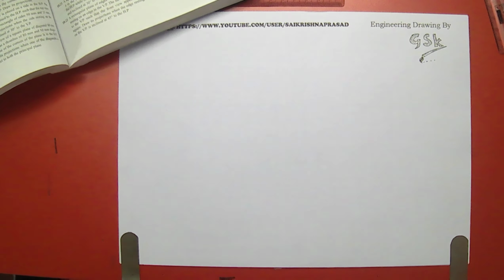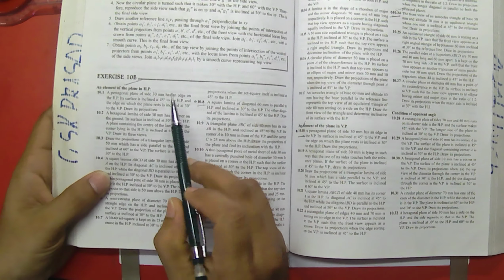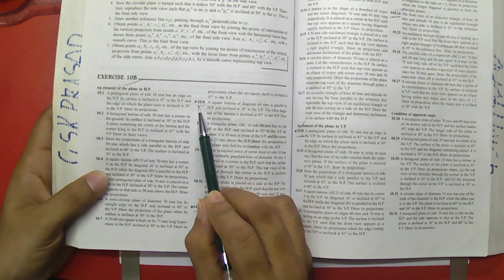Hello students, welcome back. In this session we are going to discuss orthographic positions of plane inclined to both planes. I am considering a question from exercise 10b, that is 10.8.